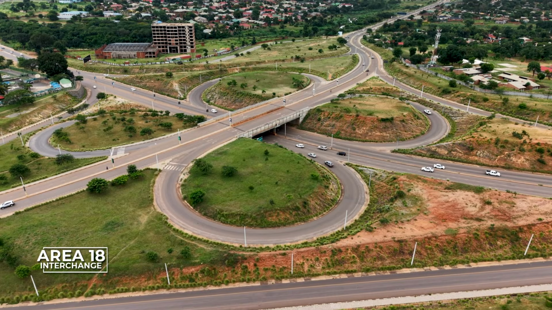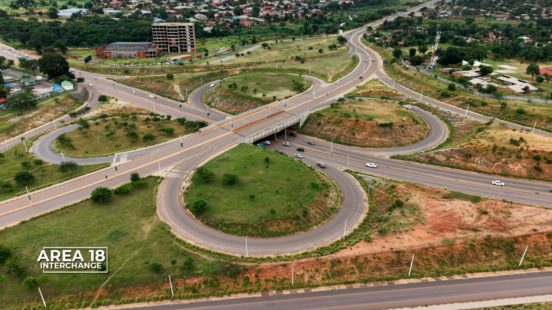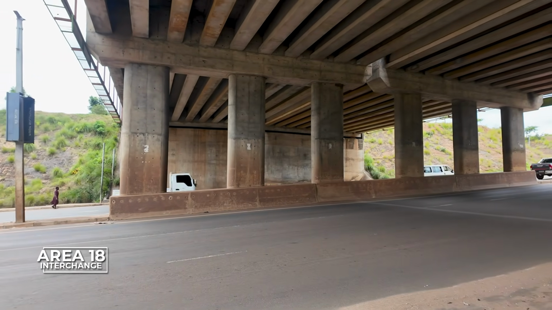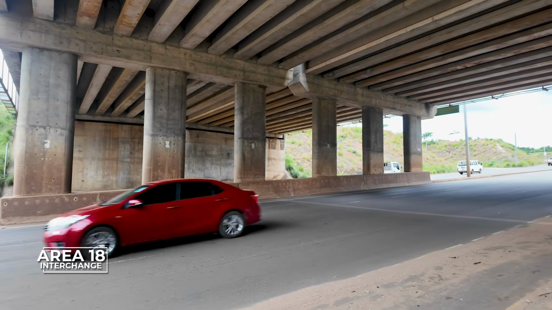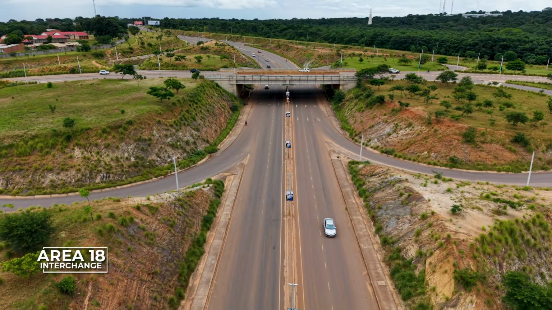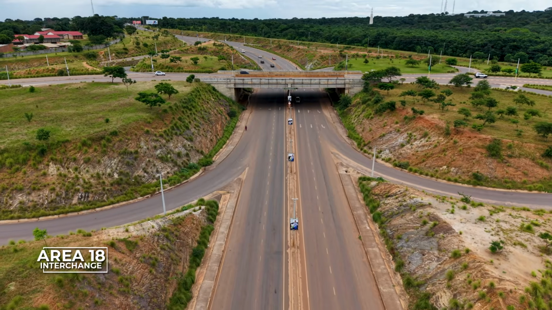This separation of traffic flows is a key feature of the interchange. By reducing the number of crossing points between vehicles, the design improves both efficiency and safety for motorists traveling through this busy part of the city.